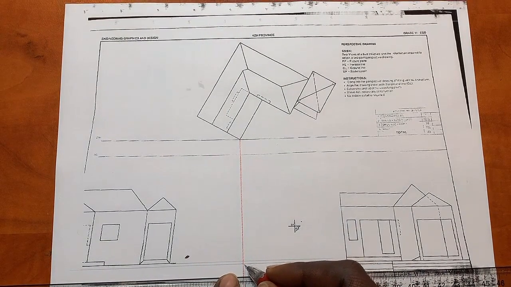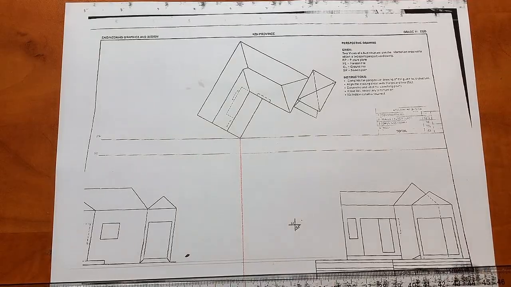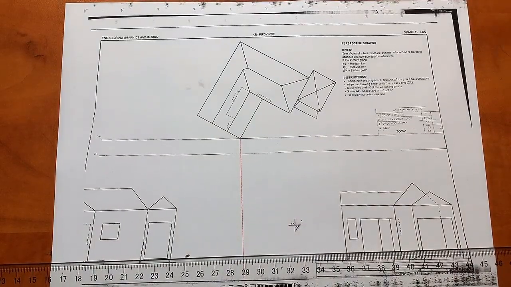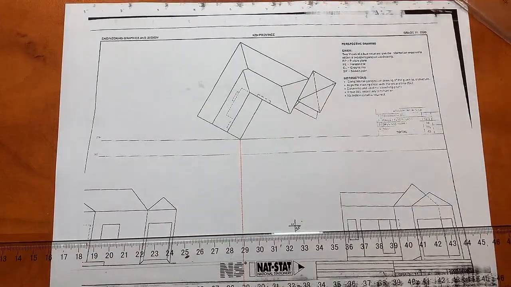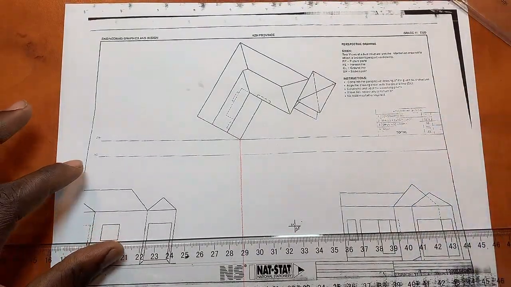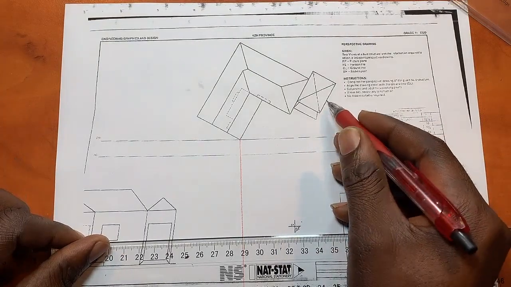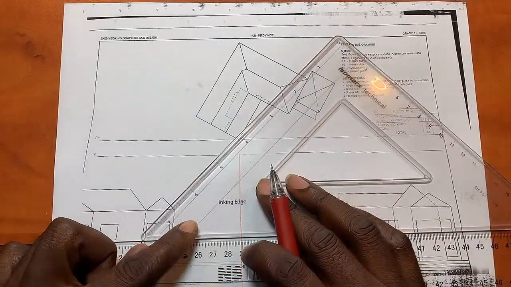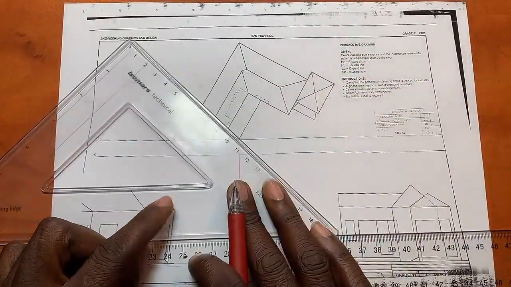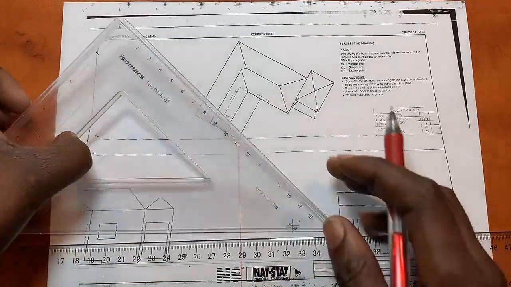Now, right from my stationary point, before I go on, I take my set squares. I'll go to my top view and check which angle this top view was against. Is it 45? It's not. So I must throw this one away.